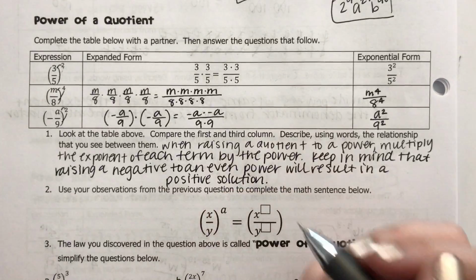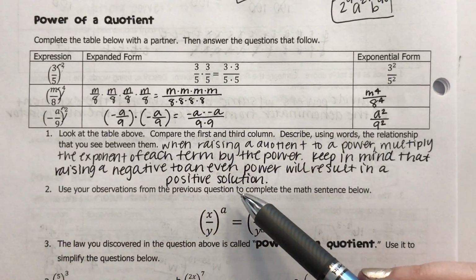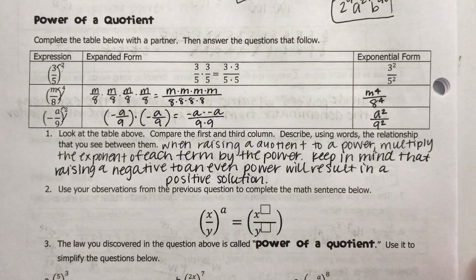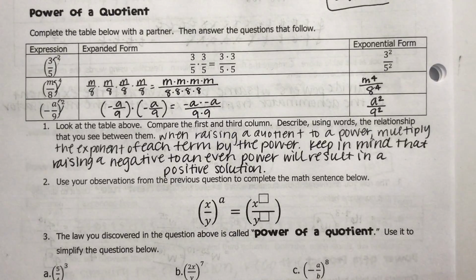So if I have a negative number and I raise it to powers 2, 4, 6, something like that, I will get a positive solution. Okay, so I'll give you a second to write that down, catch up with me, take a drink. Okay.